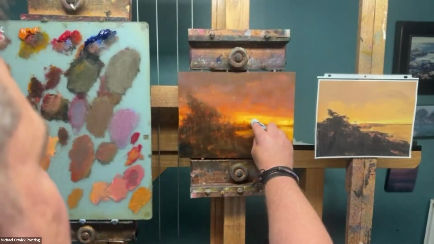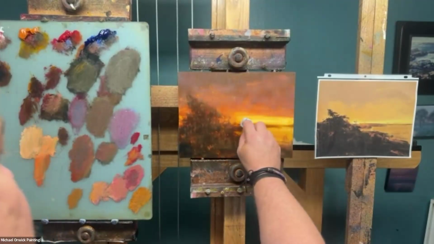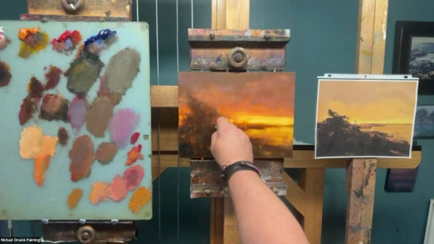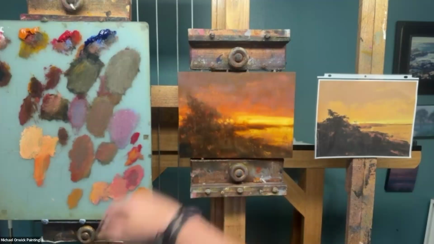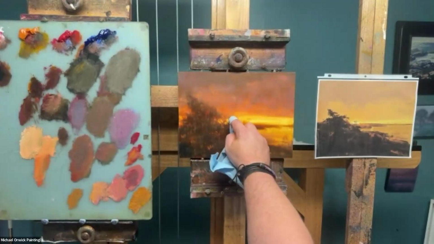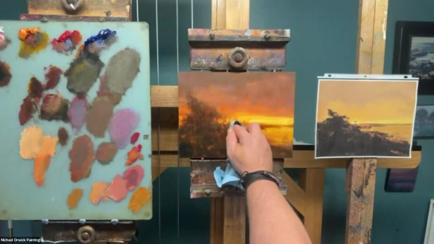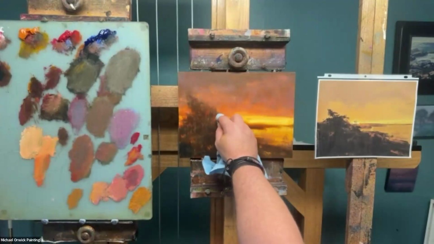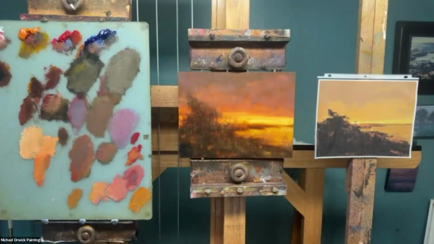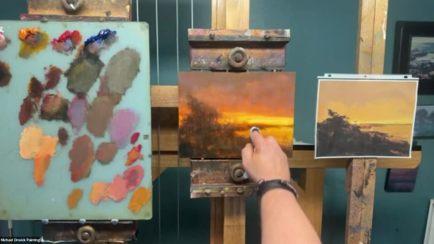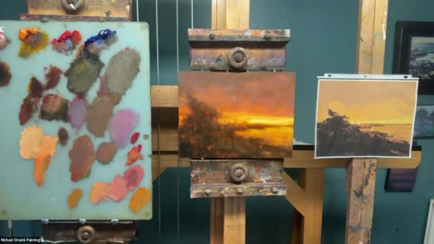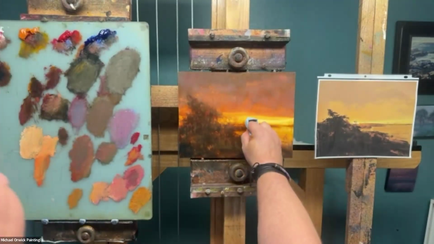It's beautiful, Michael. What I like about watching you is that you're finding it. I love the cloud colors now. Yeah, those are beautiful. Amazing. It looks like one of Linda's desert skies. Yeah, that's right.